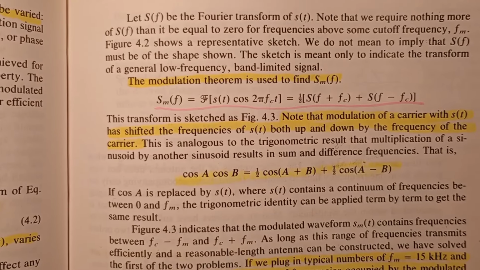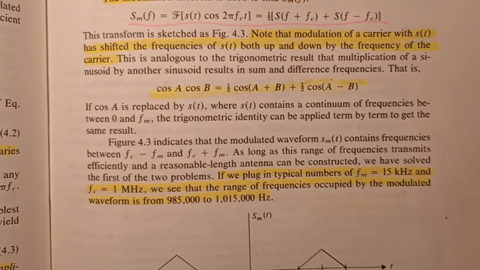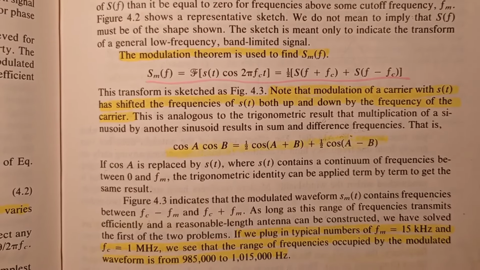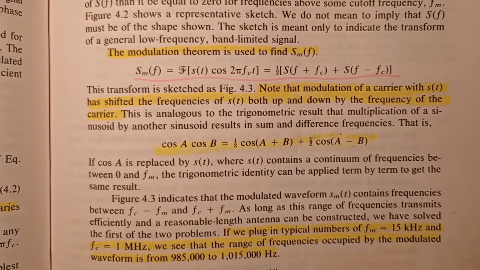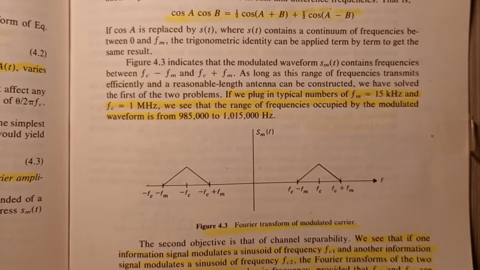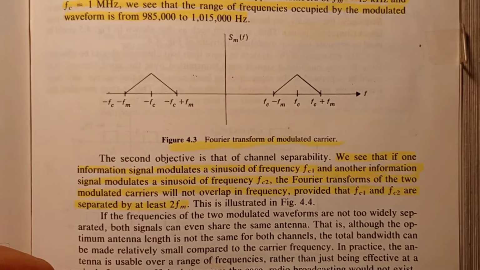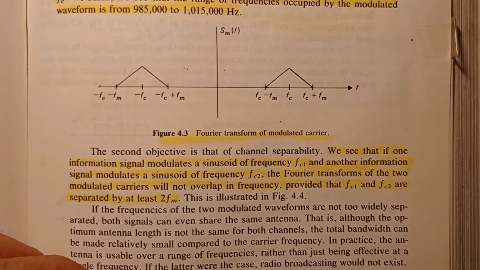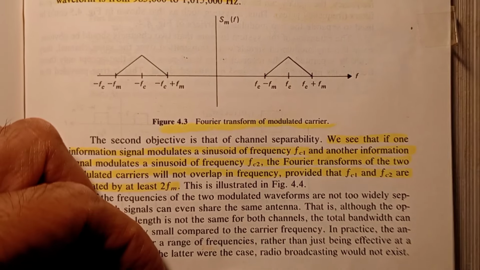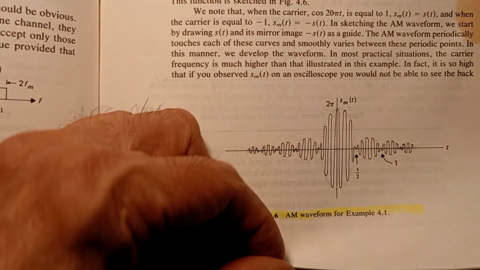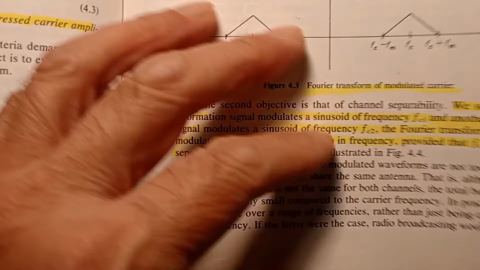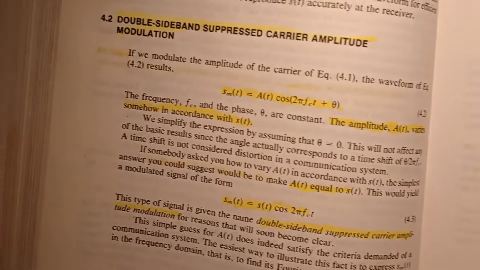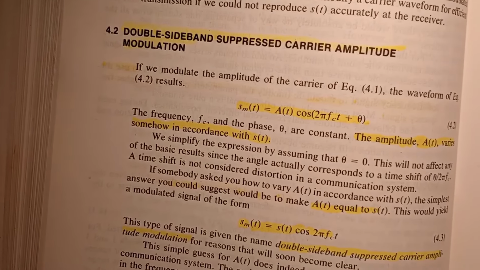And there's the modulation theorem. How you use a carrier wave to transmit a signal. There's a Fourier transform of an AM modulated signal. Yeah, that's called double sideband suppressed carrier amplitude modulation.